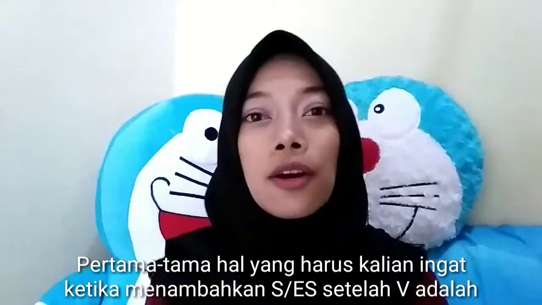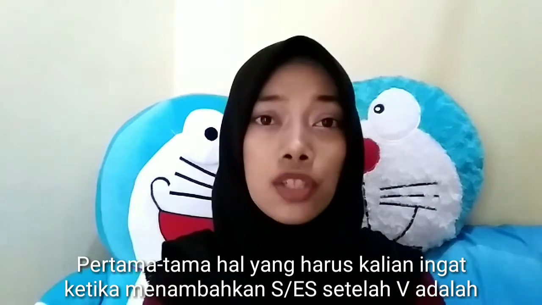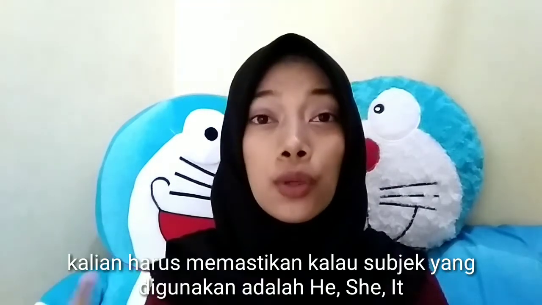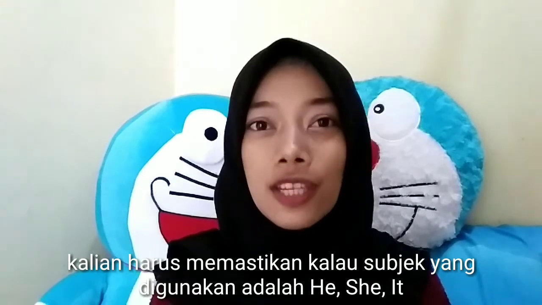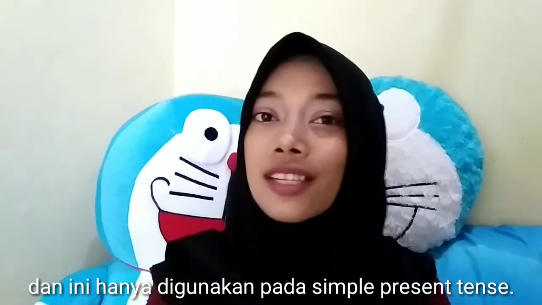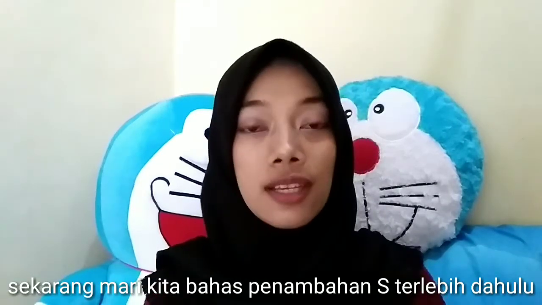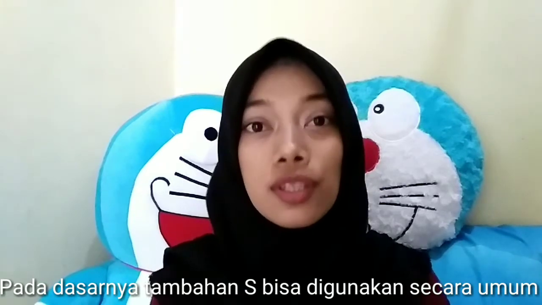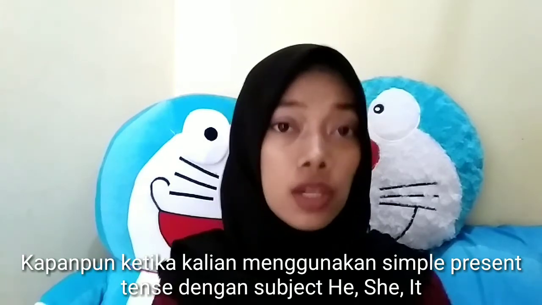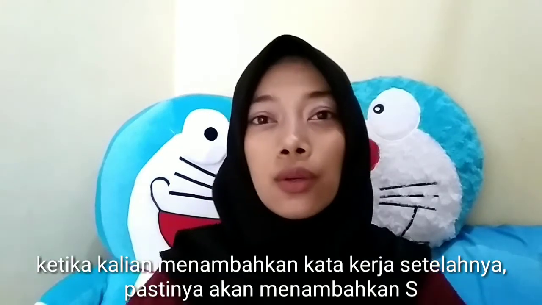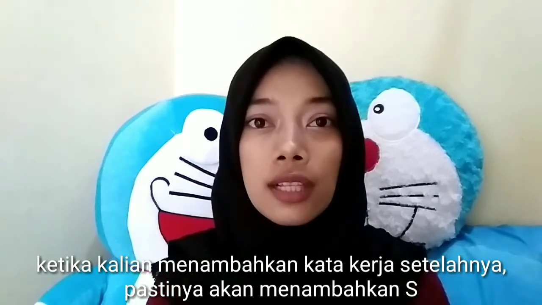Firstly, the things you have to remember in giving the additional s or es to the verb is you have to make sure that the subject of the sentence is he, she, or it, and it's only used in the simple present tense. Now let's come to additional s first. Basically, additional s can be used in a general way. When you are using simple present tense with the subject he, she, and it, your verb will absolutely get the additional s.